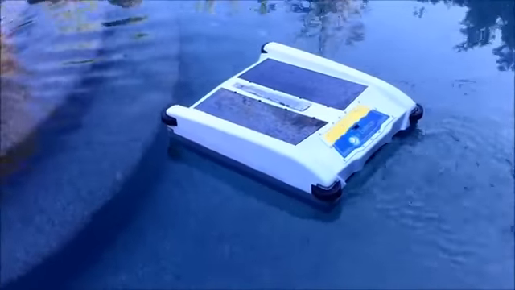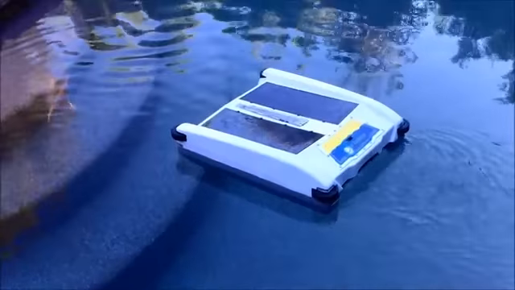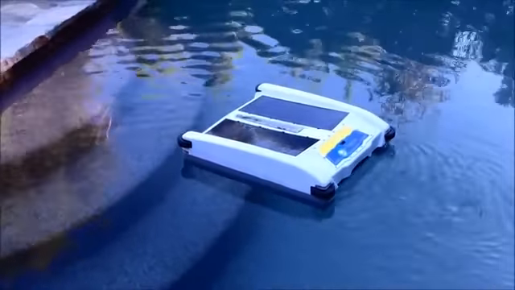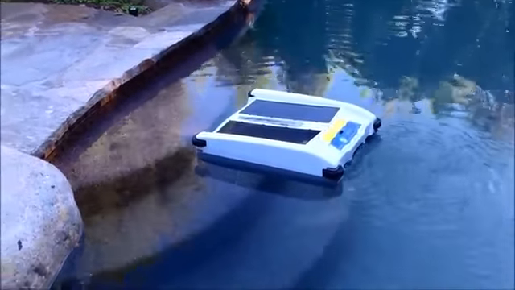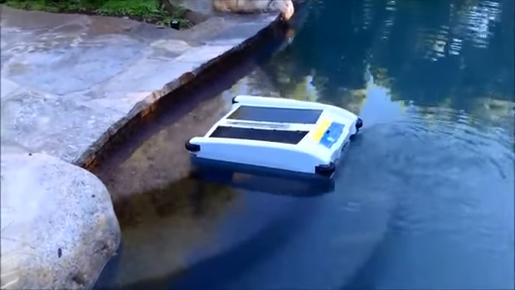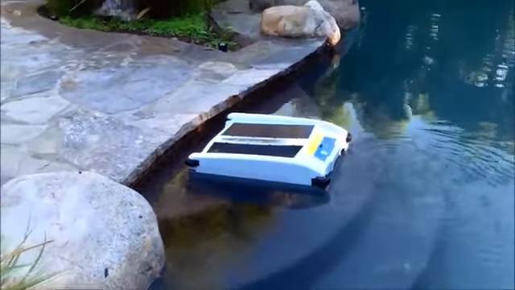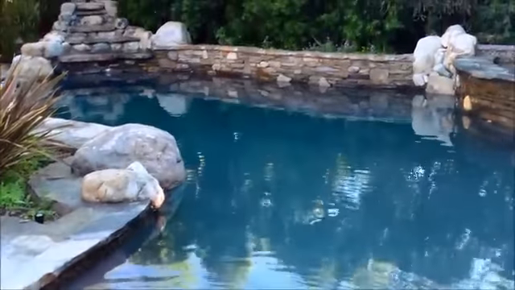And another kind of cleaner is your robot cleaners. Here's the Solar Breeze. It's a surface cleaning, solar powered robot cleaner. You can also get a traditional robot cleaner that plugs in and works on the bottom of the pool. But I like this one because it's very unique. It works on the surface and it's solar power, so there's no cords or hoses. It leaves the pool pretty much immaculate.